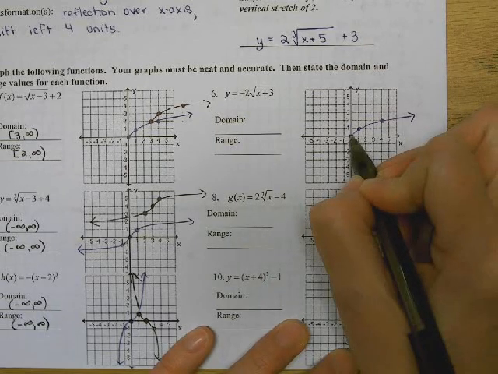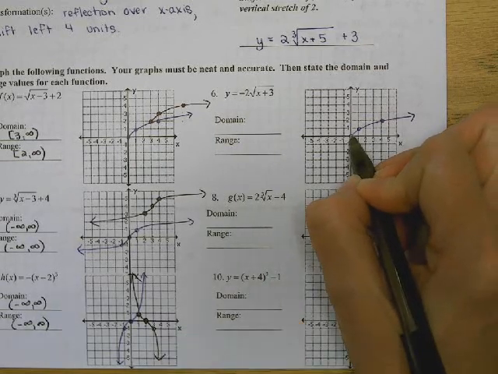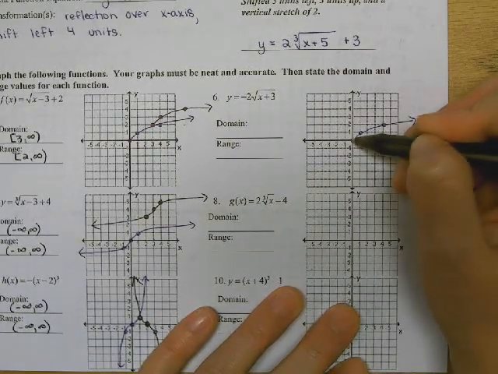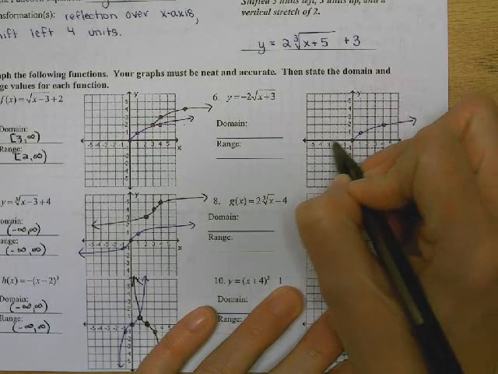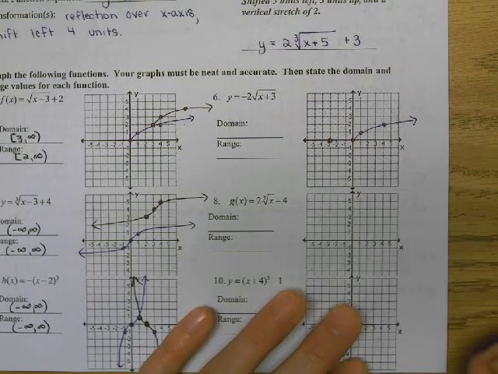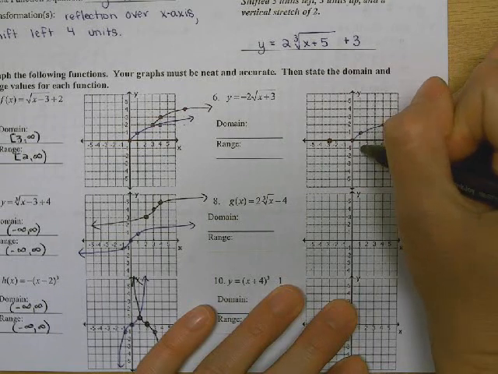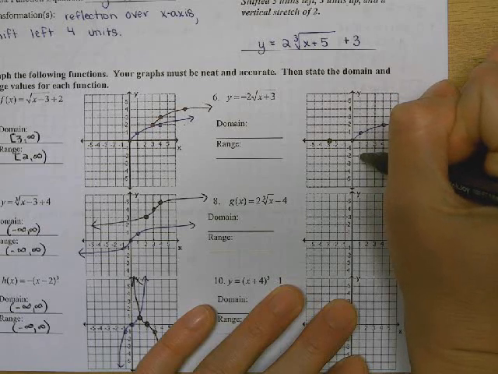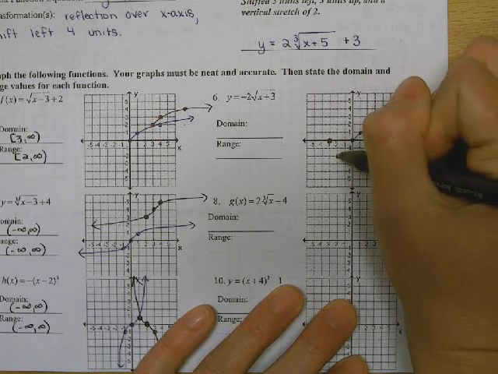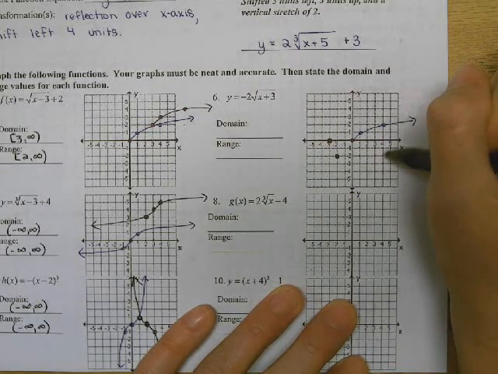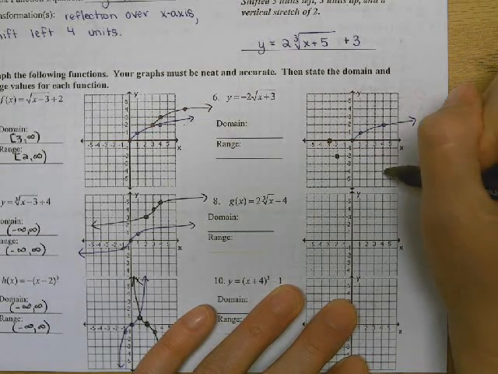I always start with this point right here because shifts and stretches, reflections and stretches or shrinks don't affect the origin point, so I'm just going to move it to the left 3. This point right here, I'm going to reflect and I'm going to stretch by 2, then I'm going to move it to the left 3. Okay. Same thing here, I'm going to reflect, stretch by 2, and move it left 3.